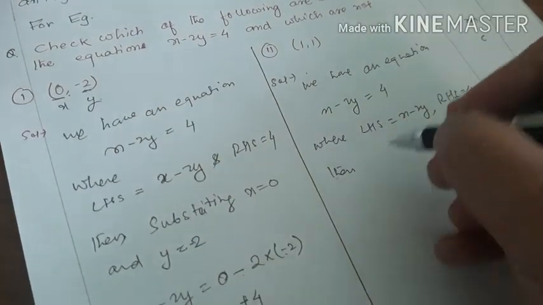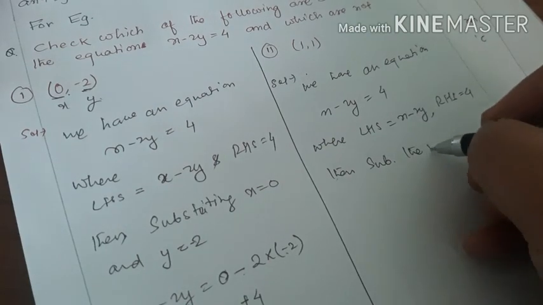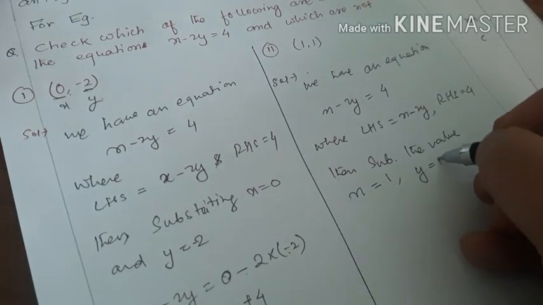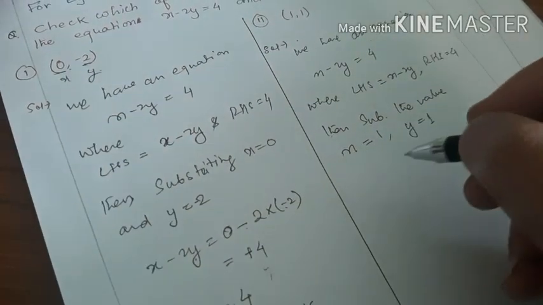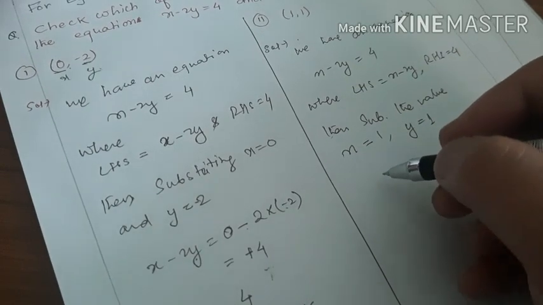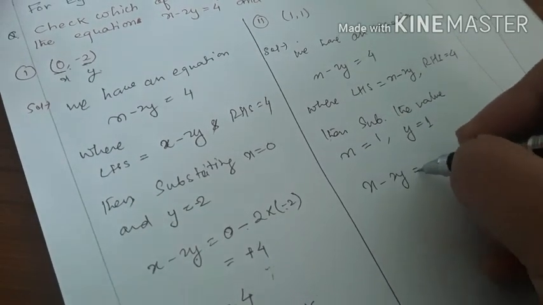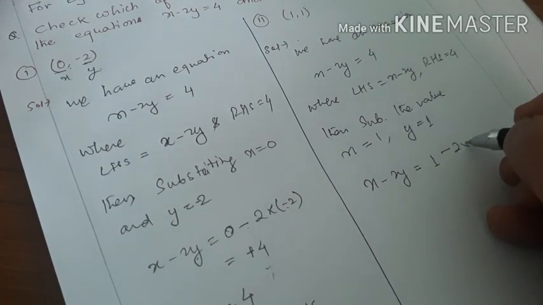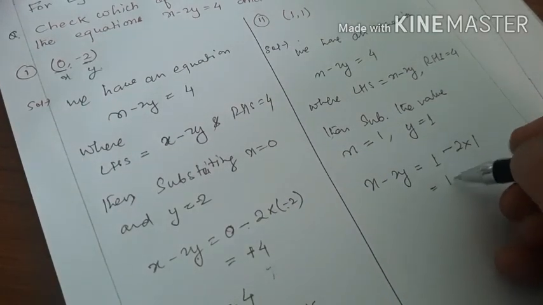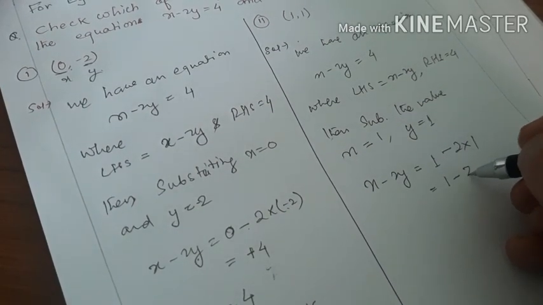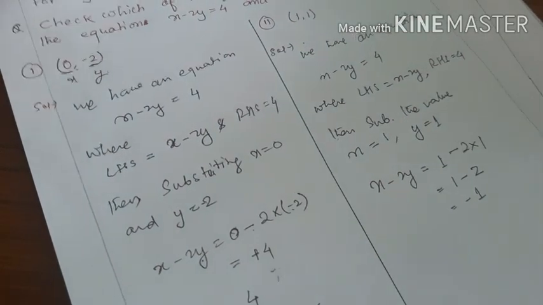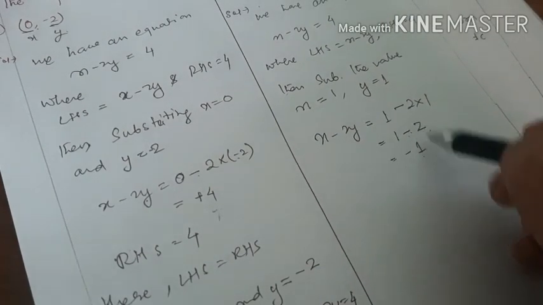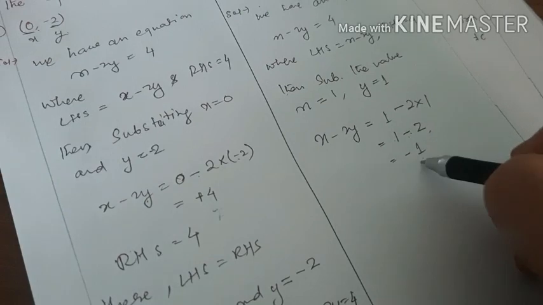Then, substituting the values, x equals 1 and y is also 1. Then x minus 2y equals 1 minus 2 into 1. So it's 1 minus 2, which is minus 1. Because 2 is the greater number and it has a minus, so 1 minus 2 will be minus 1.